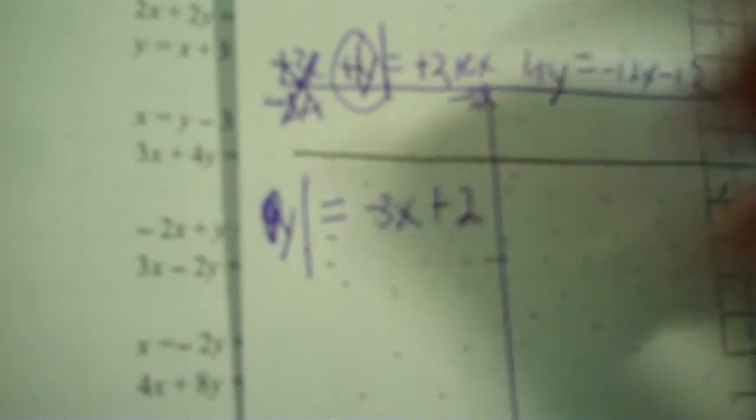You can divide by 1, or if it's a 1, you can just take it off, because it's all going to be the same. So slope, y-intercept. Okay. So our slope is negative 3, the y-intercept's plus 2.